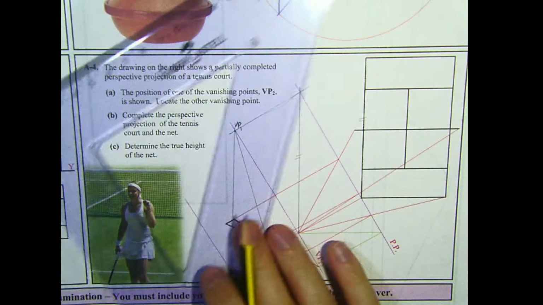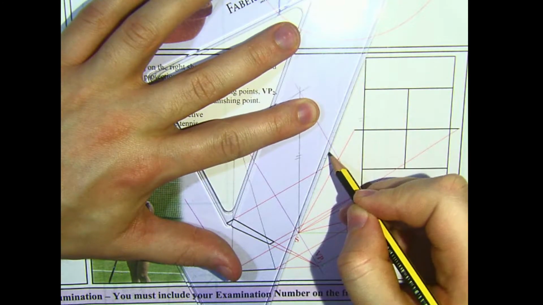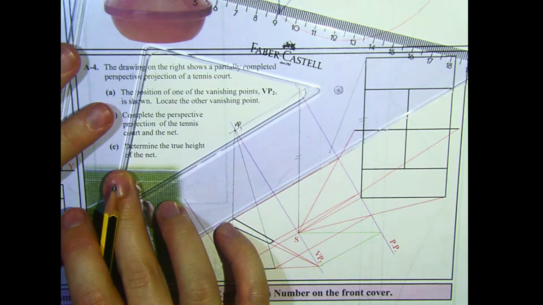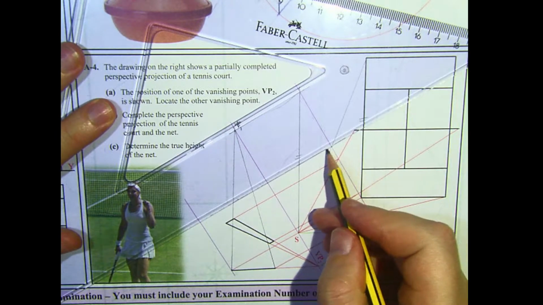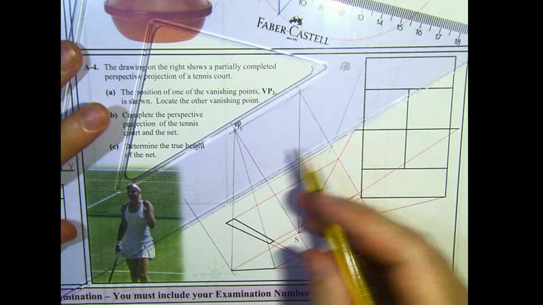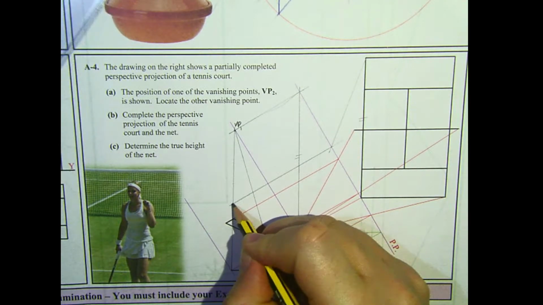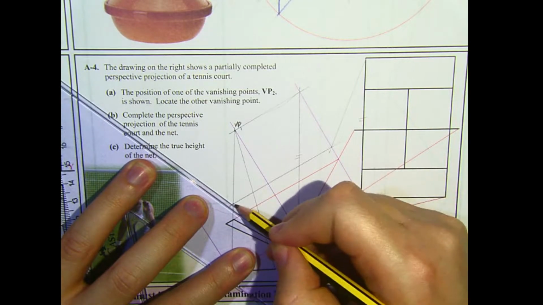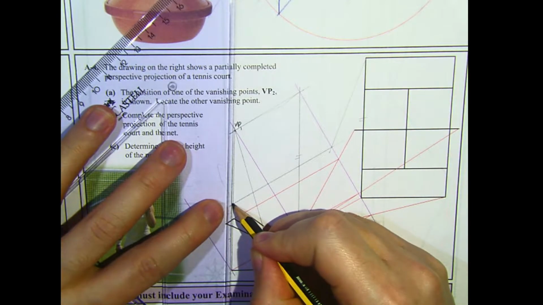Going to find the line at the back now, so we're going to take this corner, join it to the spectator where it passes through the picture plane. I take this line into the perspective, and that gives me this point down here. This point I'm going to join back to the other vanishing point, so VP2, and it's going to give me this line here, so the back of the tennis court.